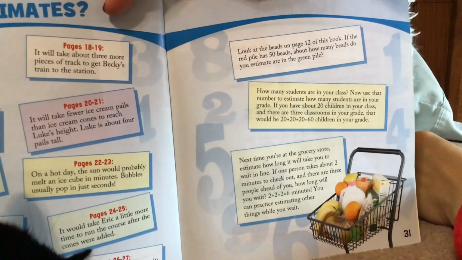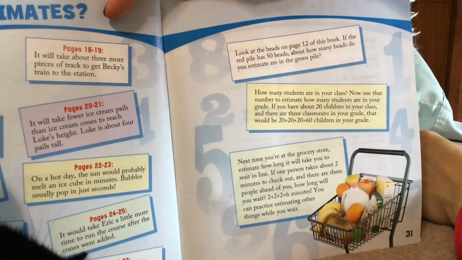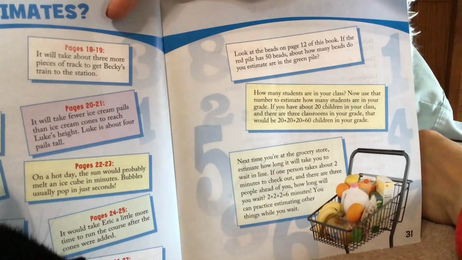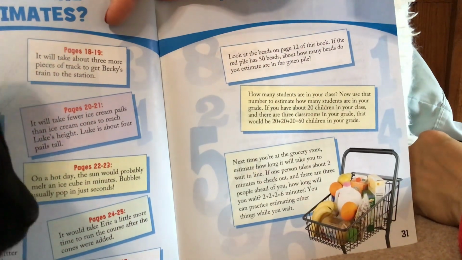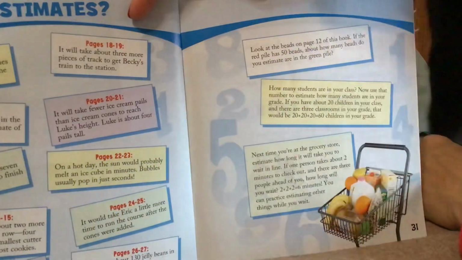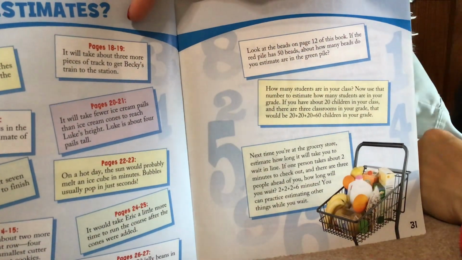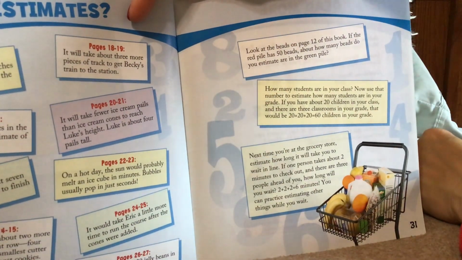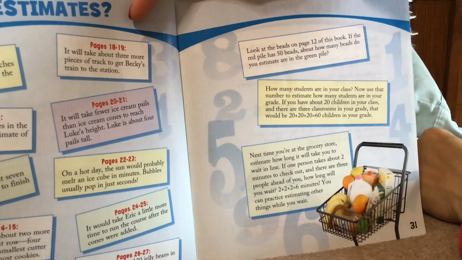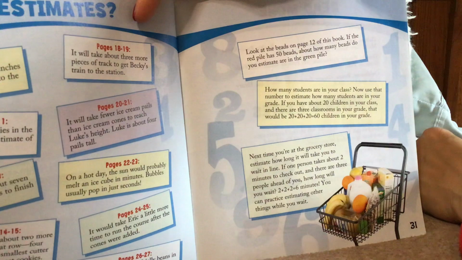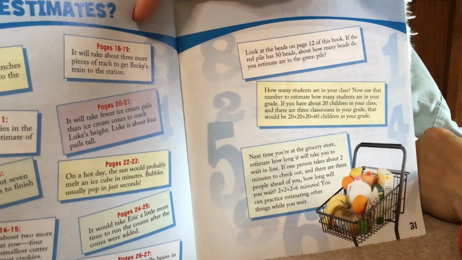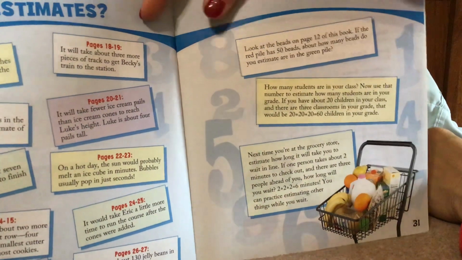How many students are in your class? Ooh, this is a really easy counting one. Now use that number to estimate. Okay. How many students are in your grade? If you have about 20 kids in a classroom and there are 3 classrooms in a grade, then that would be 20 plus 20 plus 20 equals 60 children in your grade.